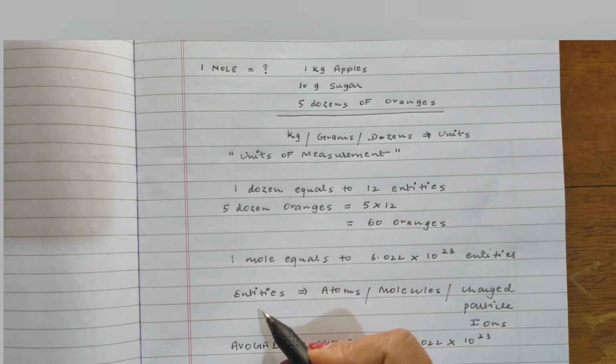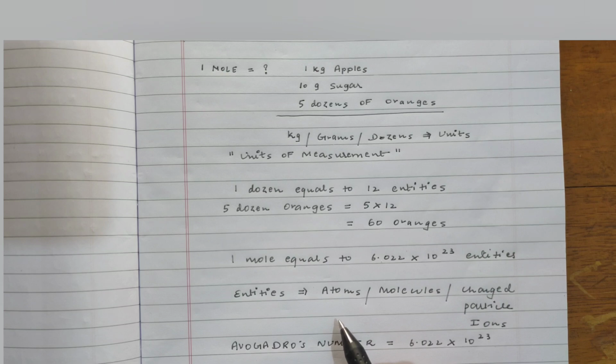Now entities, let's try to break down the word. Since we are dealing with chemistry, what do we understand by entities? Entities in chemistry are basically particles, which can sometimes be atoms, or molecules, or charged particles, which are nothing but ions, cations or anions. Before we discuss examples, let me tell you another important thing.